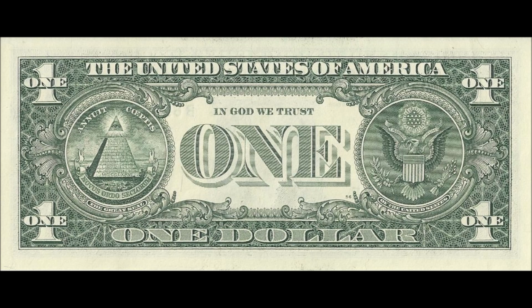Another 13-letter motto, Annuit coeptis, meaning, he has favored our undertakings, which is exactly what Satan Lucifer has done in supporting the New World Order.